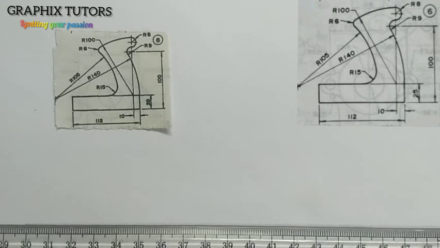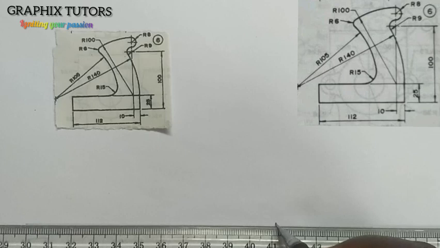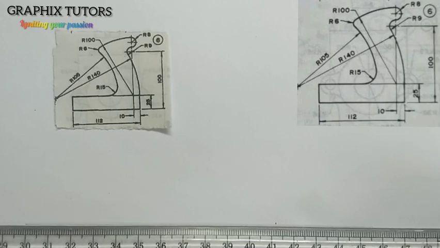I'm starting from 30, so 30 will be 0, then 10, 20, 30, 40, 50, 60, 70, 80, 90, 100, 110. So this is 110, then 11 and 12 here. All together, this is 100 and 112. So I've gotten what I want.